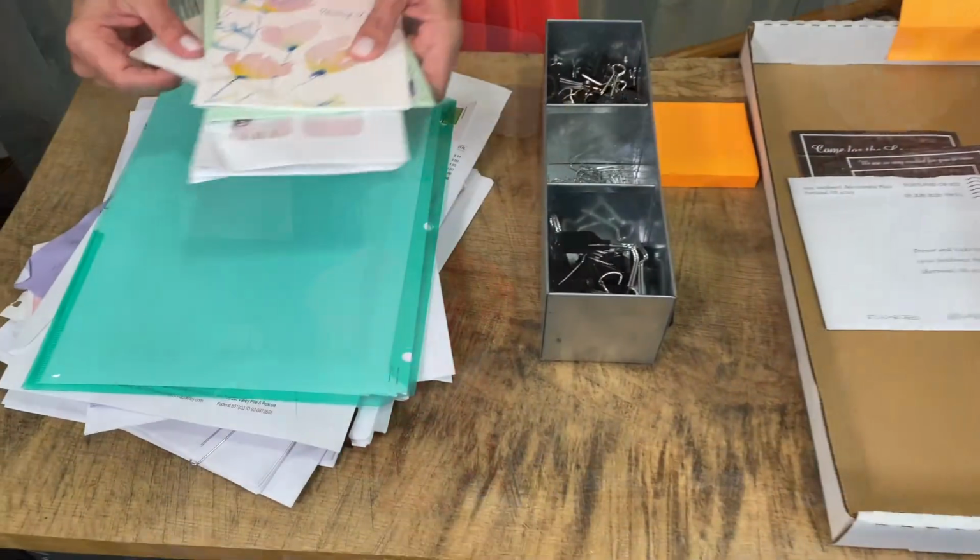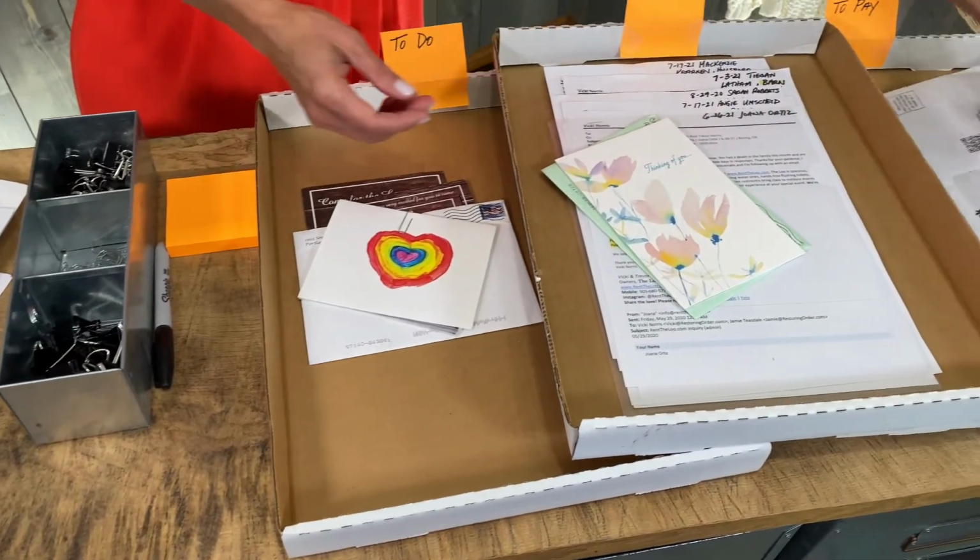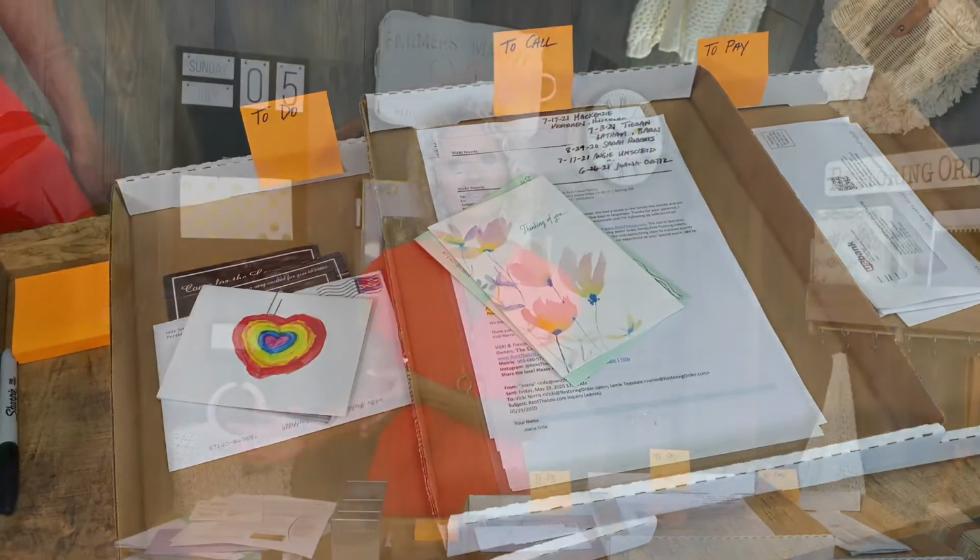Okay, now it's time to go through your to-do pile and get it sorted by the action that is required. I like to use banker's box lids for this process. You'll want to have some sticky notes on hand for that purpose and some clips. So now you're just going to go through your paper and you're going to sort it by items that you need to do or you need to pay, phone calls you need to make.